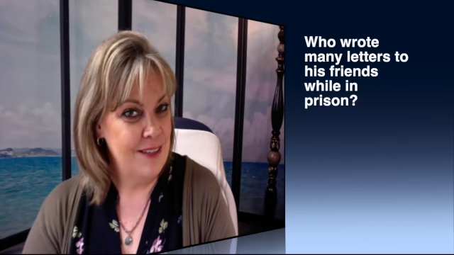Number 6, the land between the Jordan River and the Mediterranean Sea is called Palestine. That's where you will find Palestine, between the Jordan River and the Mediterranean Sea. Okay, number 7. Who wrote many letters to his friends while he was in prison? Well, that would be the Apostle Paul. Paul would be the answer to number 7.